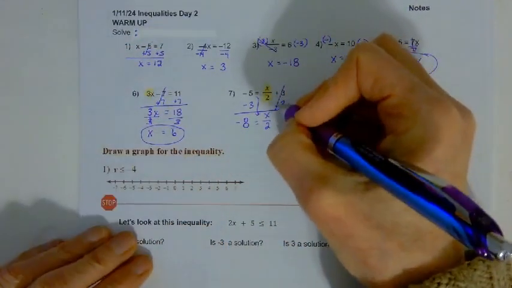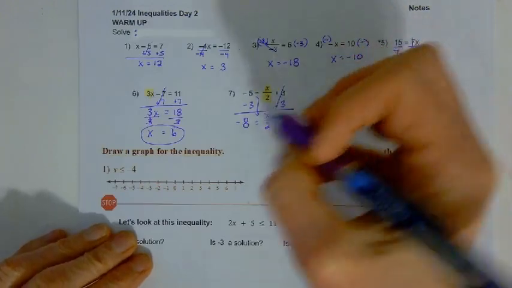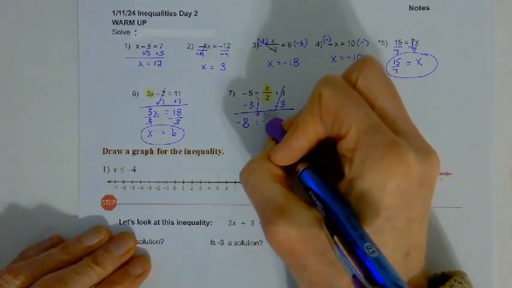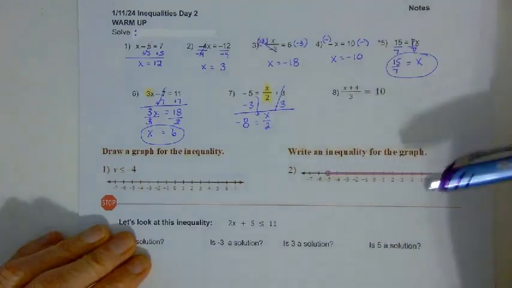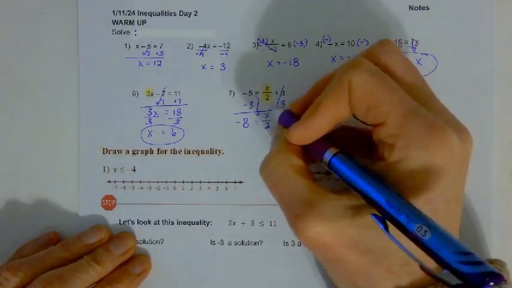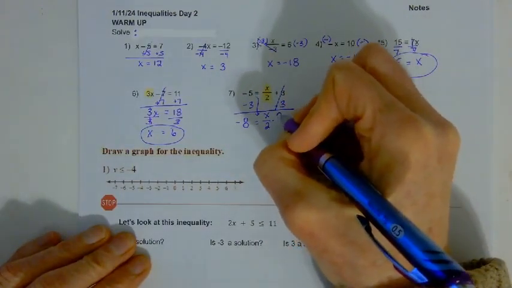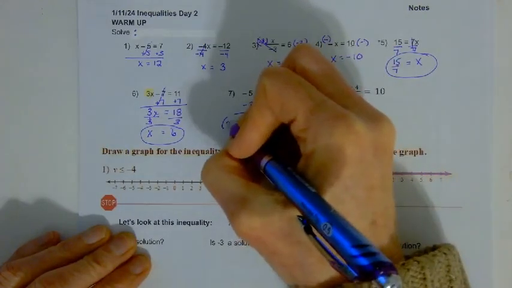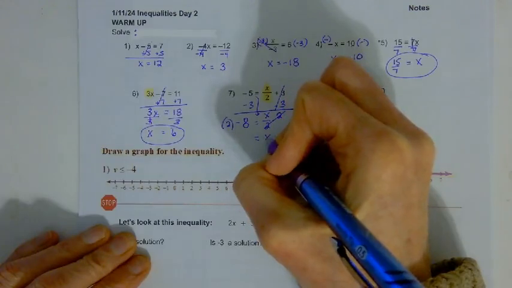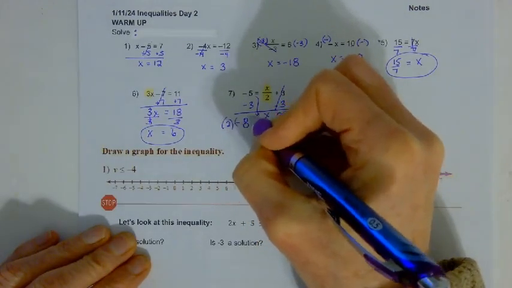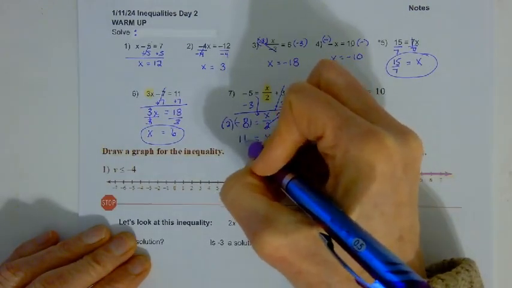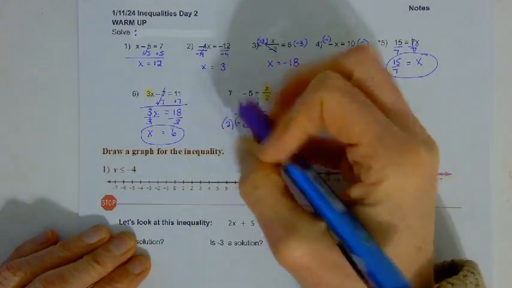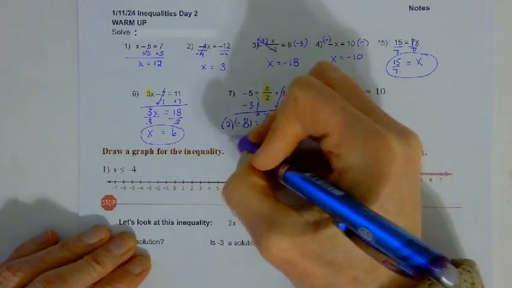Okay, that was the first step, subtracting 3. Now we need to get x by itself, separate these two. X is being divided by 2, so we'll do the opposite, which is multiply, and that will undo. And multiply this side by 2. So we get x equals, and then negative 8 times 2 is 16, and it's a negative times a positive, so it's negative 16.